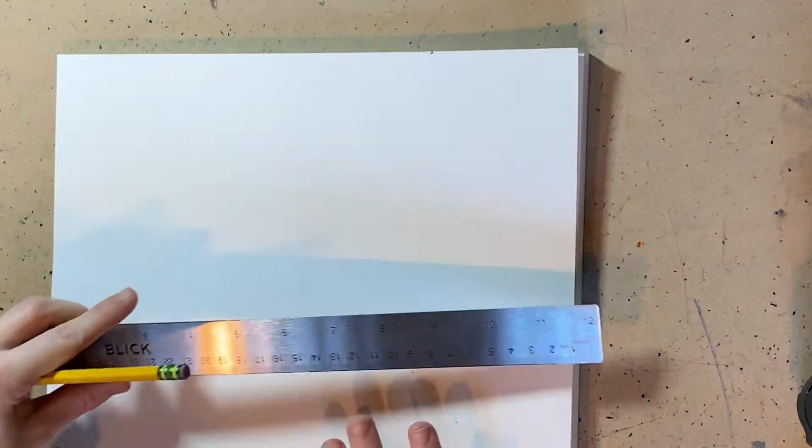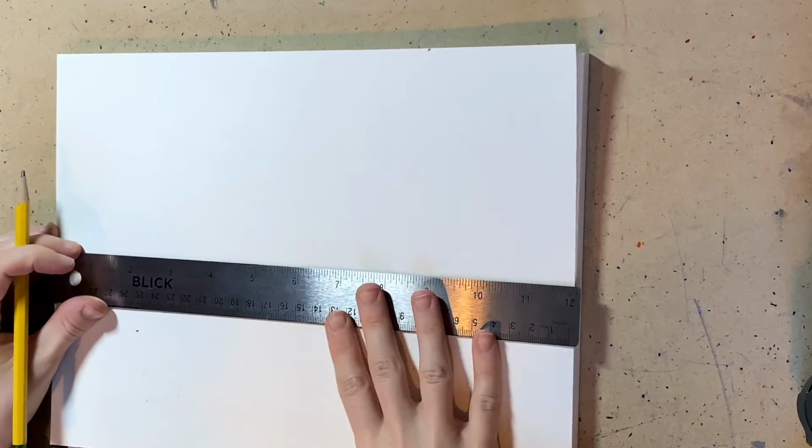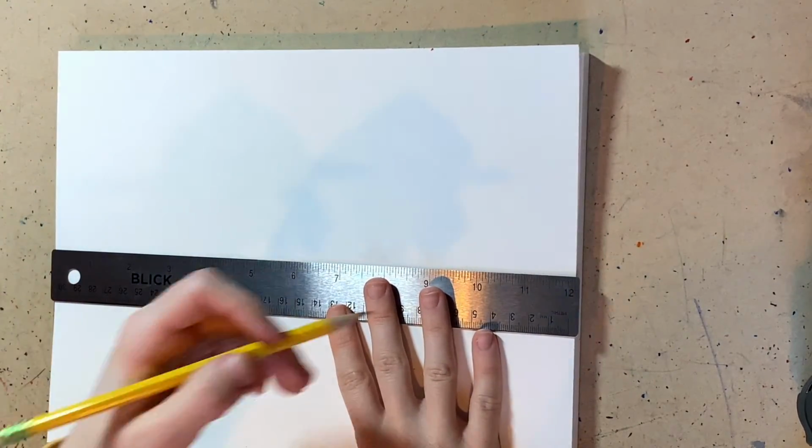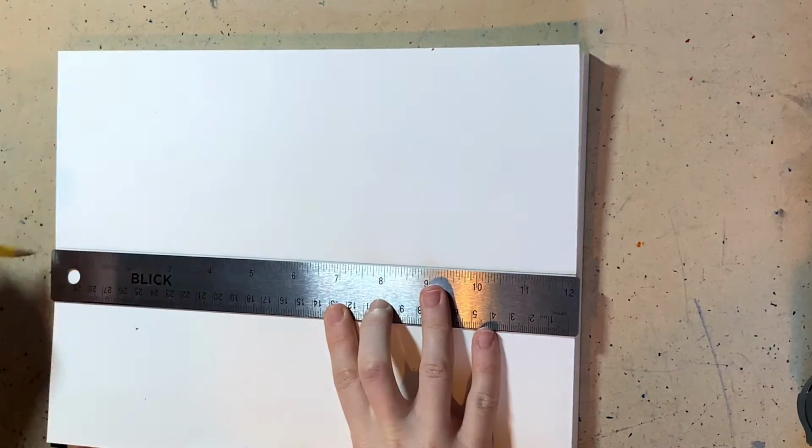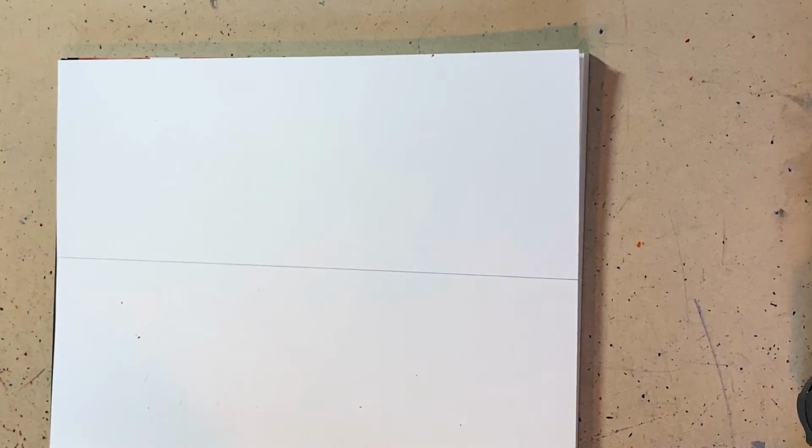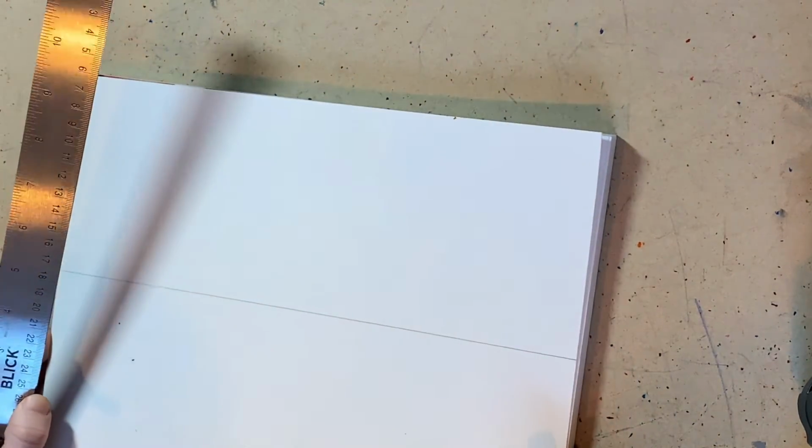The first thing you're going to do, if you have a ruler at home, if you do not, you could just draw the line. The line that I'm going to draw is horizontal, right in the middle of the paper. And the line is going to be a very light line. Okay, now what we're going to do, we're going to draw the house.